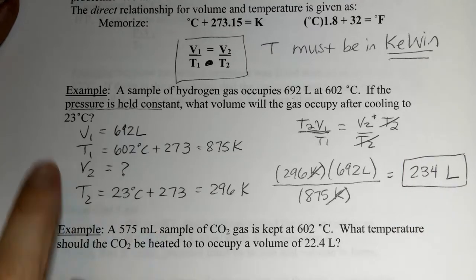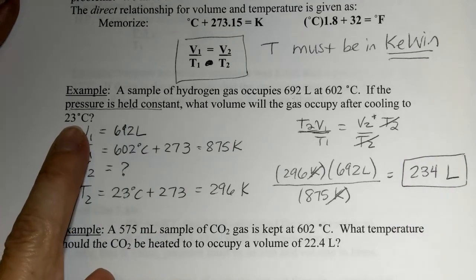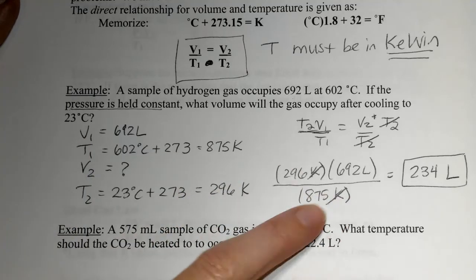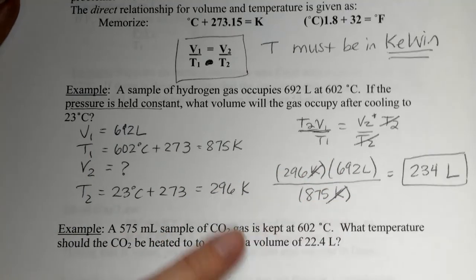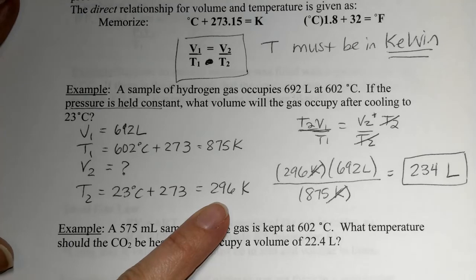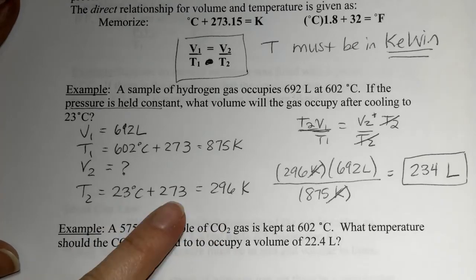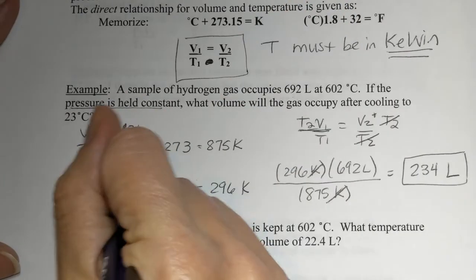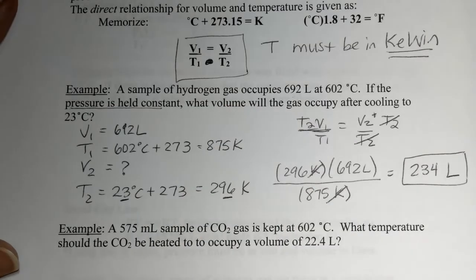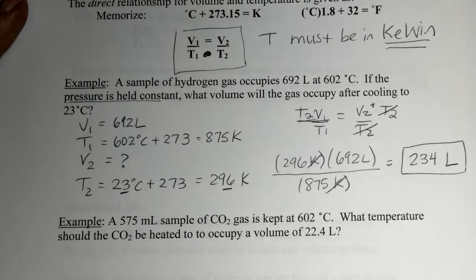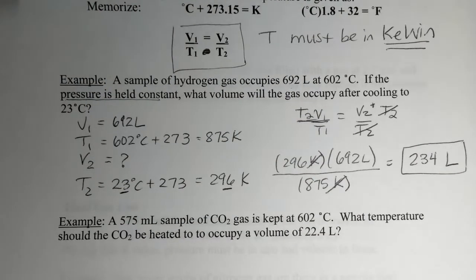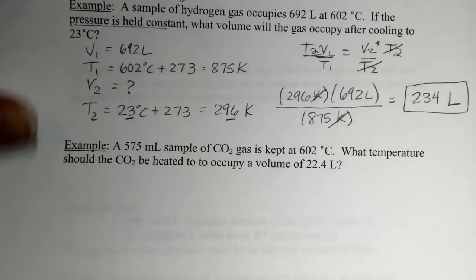And you don't want to be thrown by the 23 degrees Celsius. The Kelvin temperature is what we use for our problem solving, and that has a 3 significant figure value, because when you add, we keep the decimal place of the original. So because really T2 is 3 significant figures, we want to keep everything at 3 sig figs for the answer.